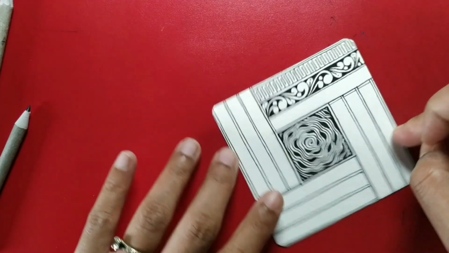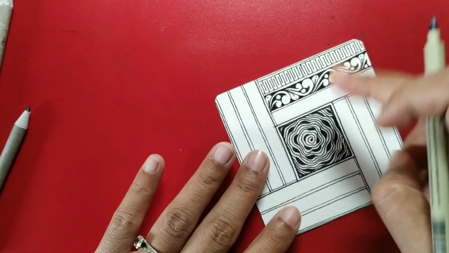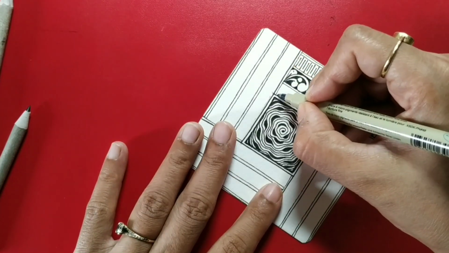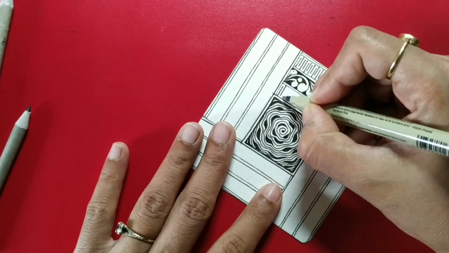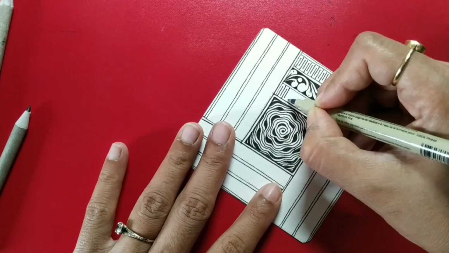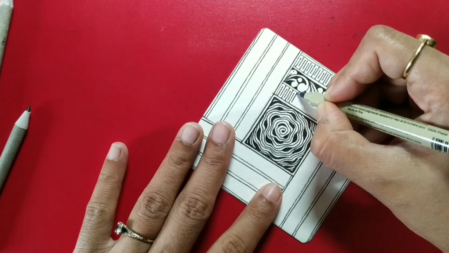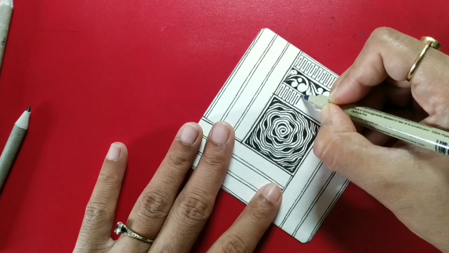And in the third section, you can either repeat the Duda or add some other tangle. I'm going to repeat Duda here, though you can add Wood, Fragments, so many tangles to choose from.